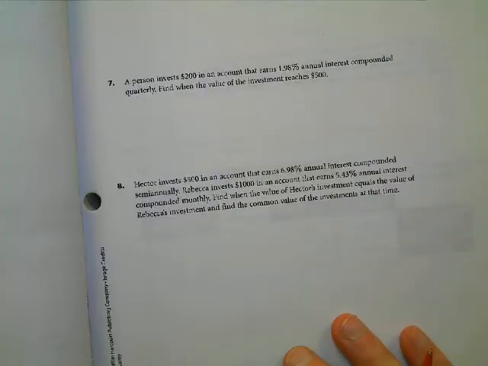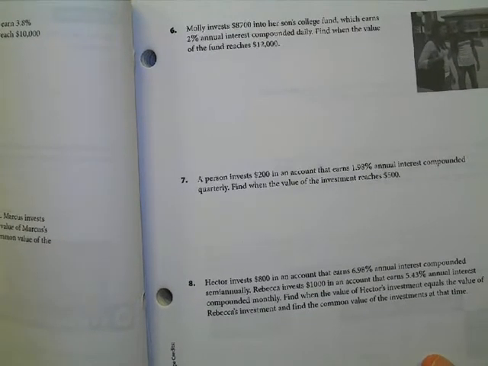12. No, sorry, not 12. 14. Okay? So 1, 3, 5, 8, and 14. I think that's all I'm going to have you guys worry about. Yes. 1, 3, 5, 8, and 14. Again, that's starting on page 689.